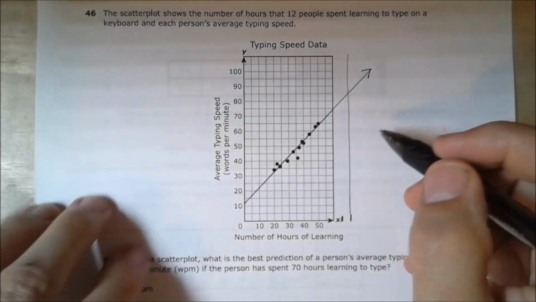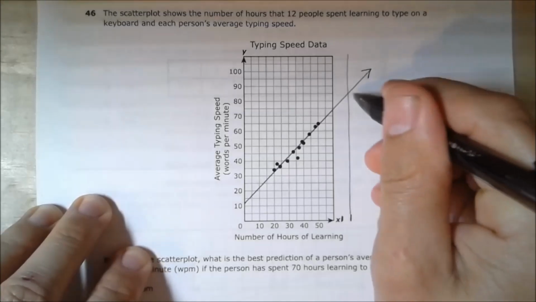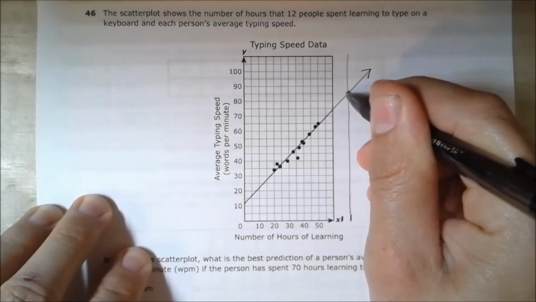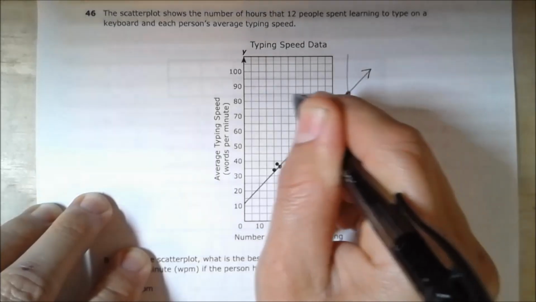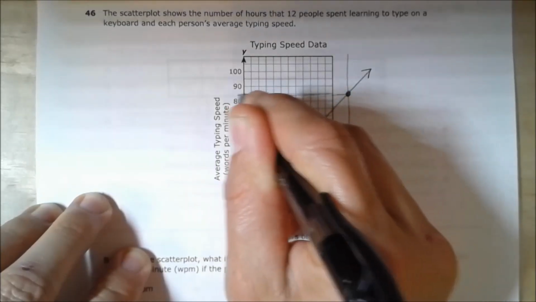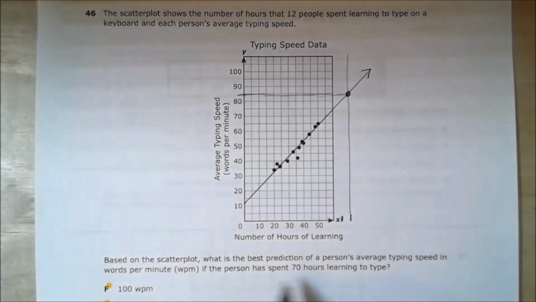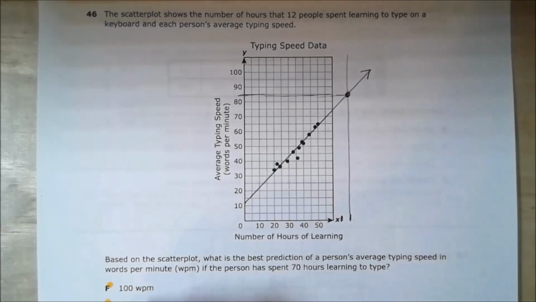And that gives me an idea of how many they would make. And if you look, this looks like it's really close to 85, right in between 85 and 90. So my best prediction, if the person spent 70 hours learning to type, would be 85 words per minute. And H is the correct answer.